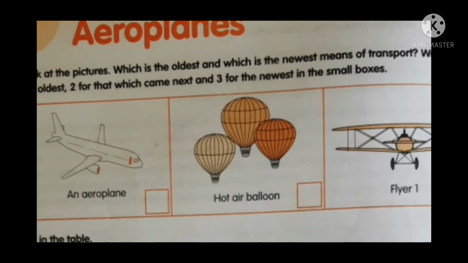Okay children, look at this picture from S1 and find out which is the oldest form of aircraft and which is the newest. Which is the oldest? Yes, hot air balloon. Then which is the newest? Aeroplane. In which of these is traveling faster? Yes, we can travel faster in aeroplane or modern aeroplane.